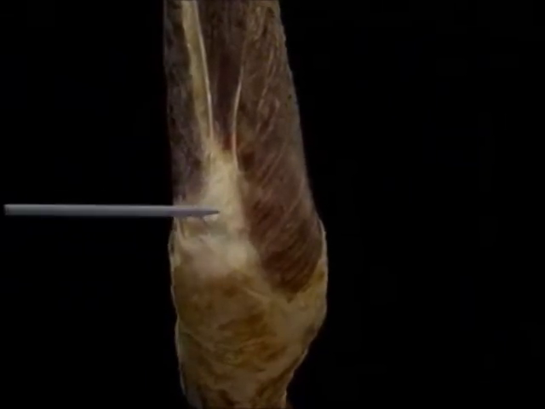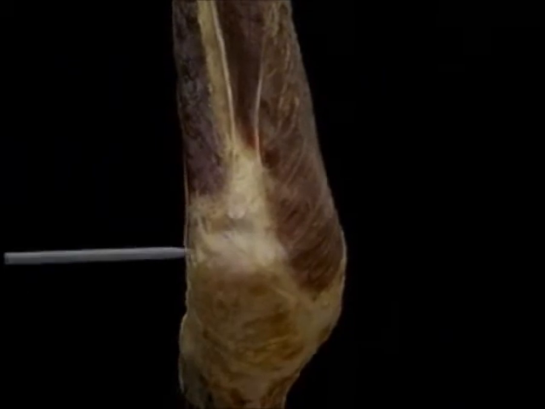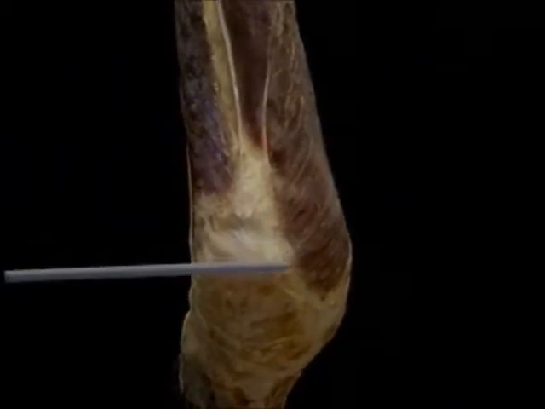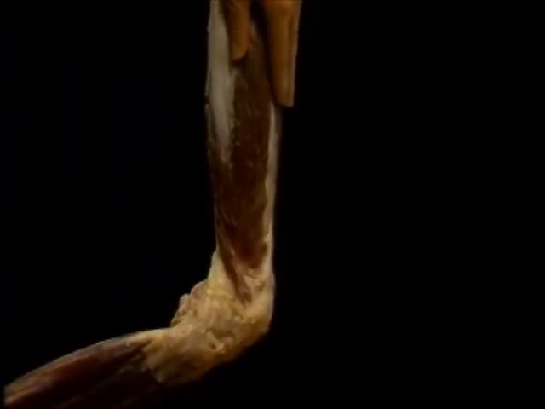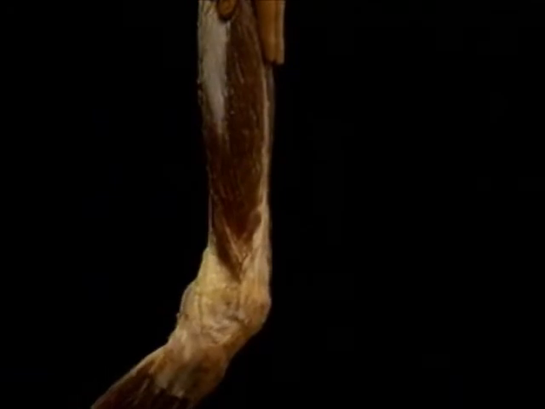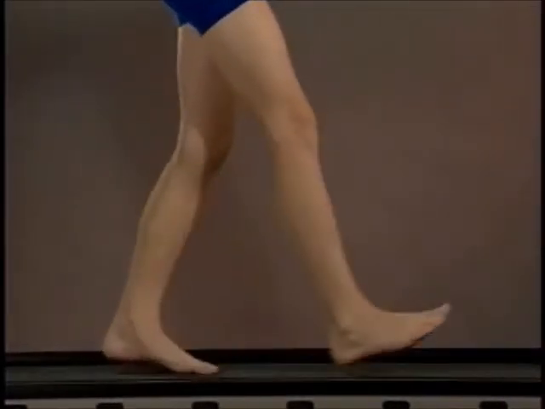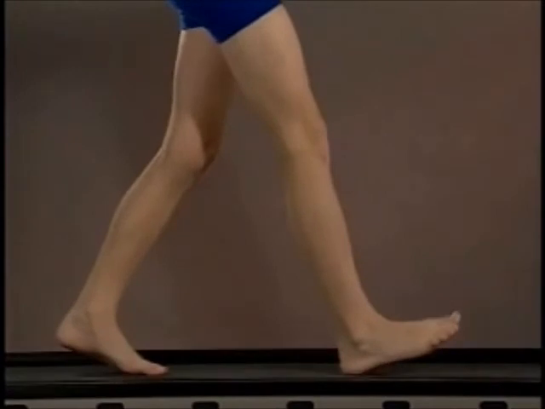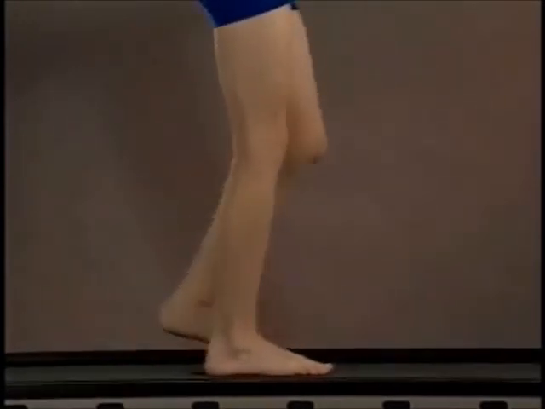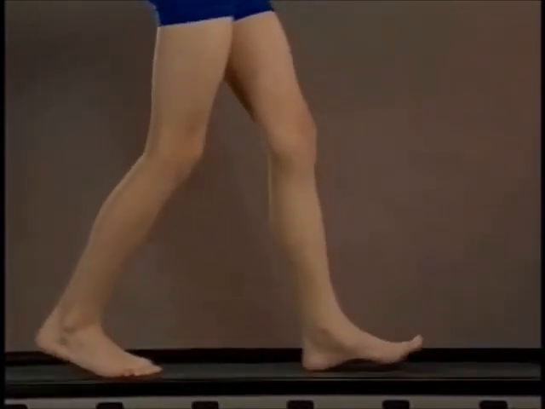All 4 heads of quadriceps converge on the quadriceps tendon. The lowest fibers of vastus lateralis and medialis insert onto the sides of the patella. The principal action of the quadriceps muscle is to extend the knee. In normal walking, quadriceps straightens the leg as the foot reaches the ground, then keeps the leg straight while the hamstring muscles extend the hip.